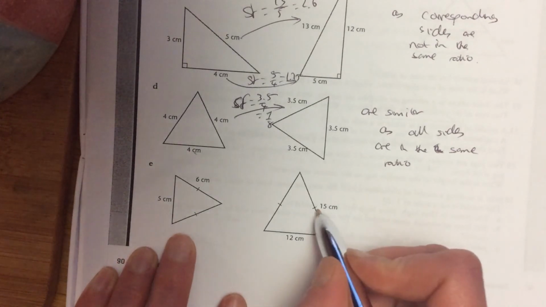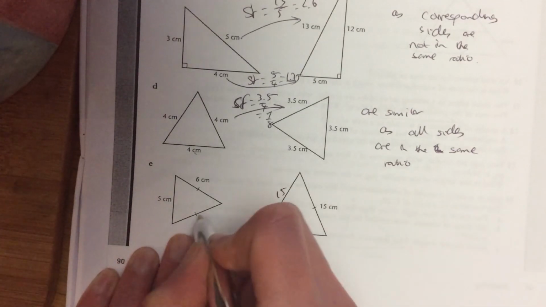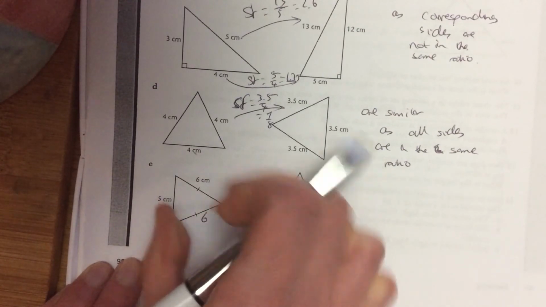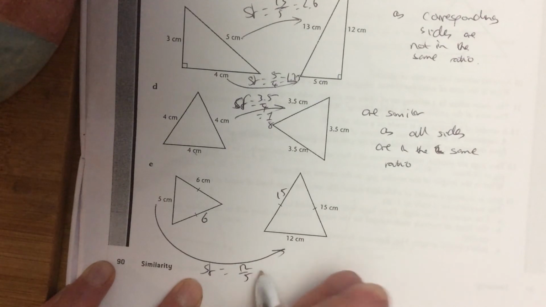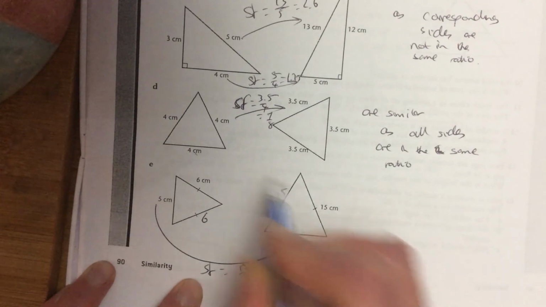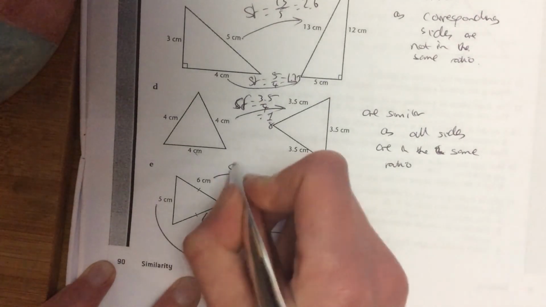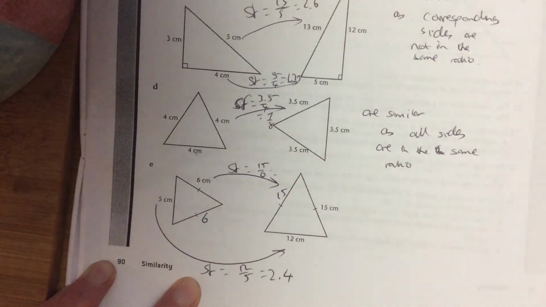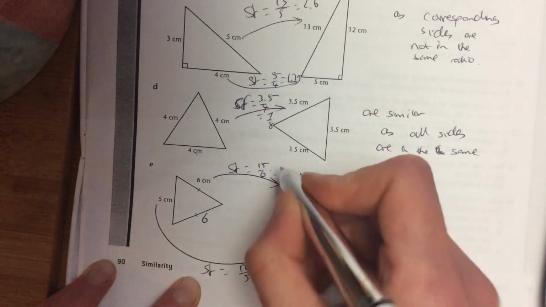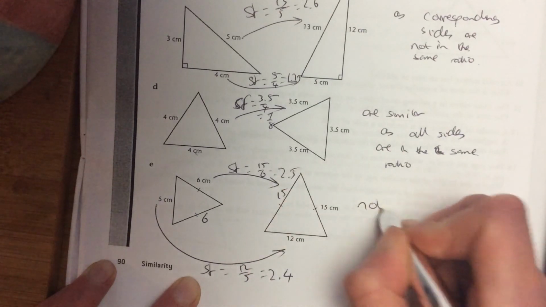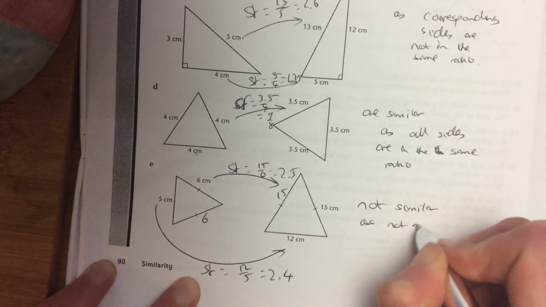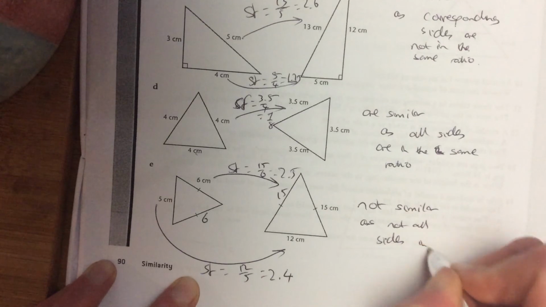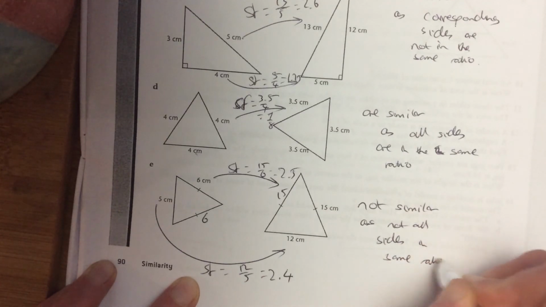Like this one here, so we have isosceles, so you just put your 15 in there and your 6 in there. If you imagine that's twisted around. Let's check the scale factor for the base. 12 over 5, 2.4. Let's check the scale factor for the sides. So it's 15 over 6, which is 2.5. So not similar, as not all sides in same ratio.